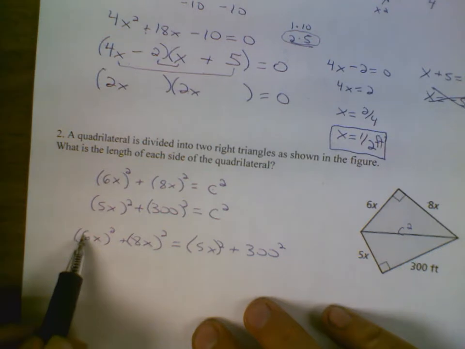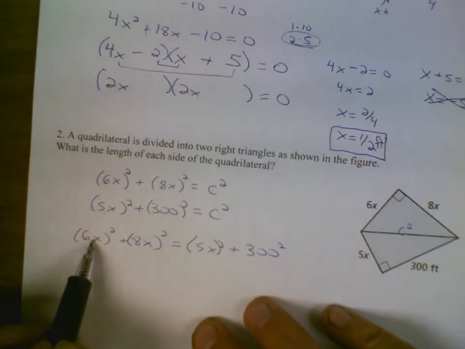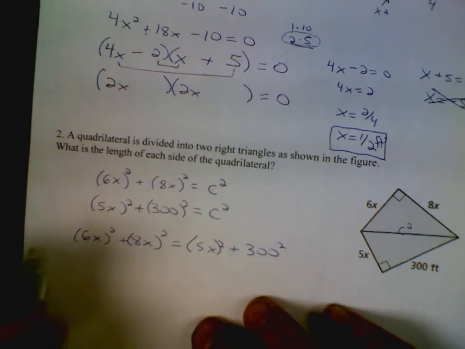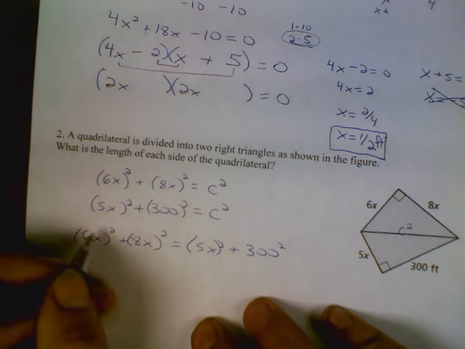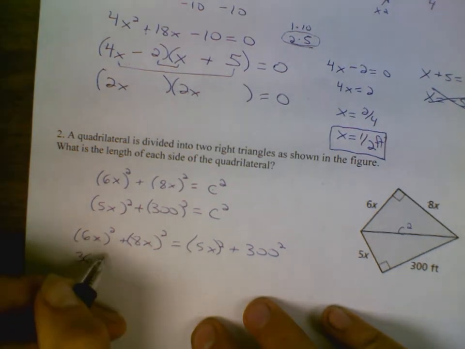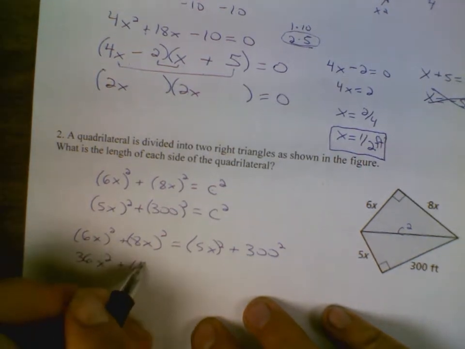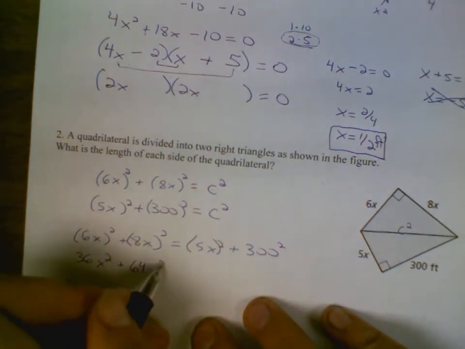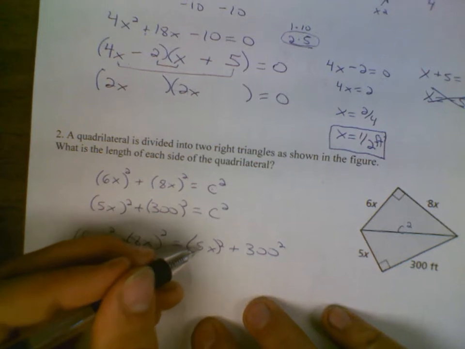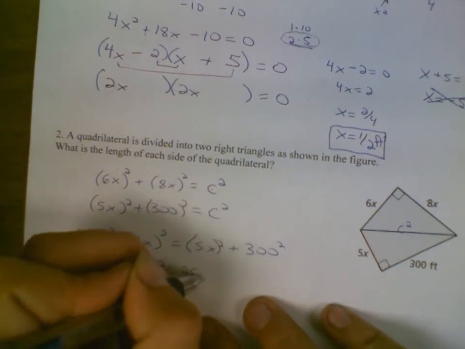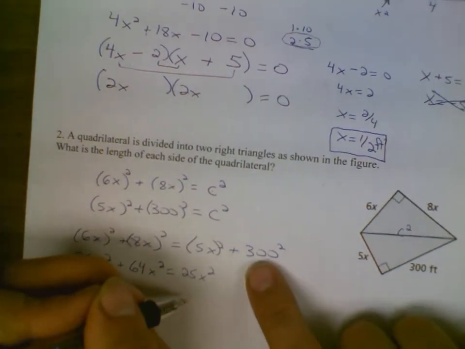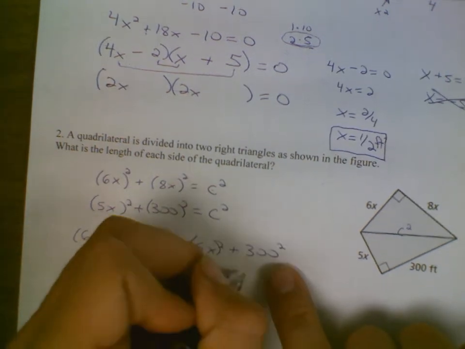If I square 6x, so 6x times 6x, well, 6 times 6 is 36, and x times x is x squared. 8 times 8 is 64, x times x is x squared. 5 times 5 is 25, x times x is x squared. And then if I take 300 times 300, I get 90,000.